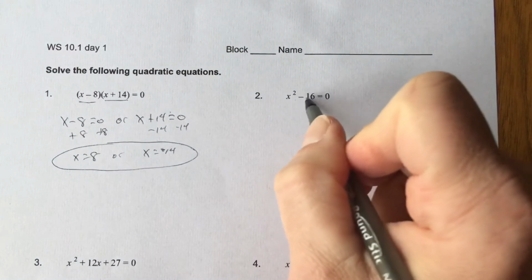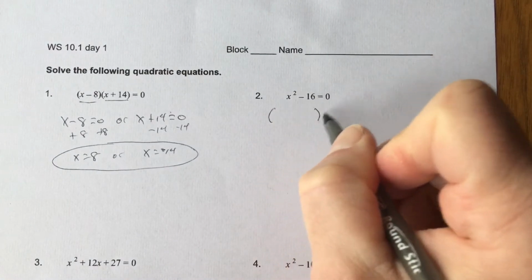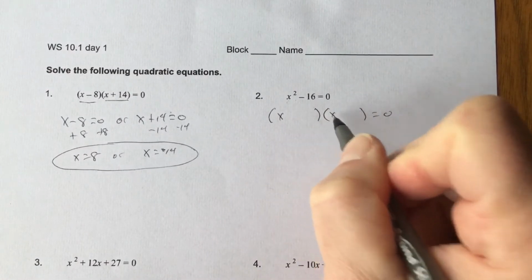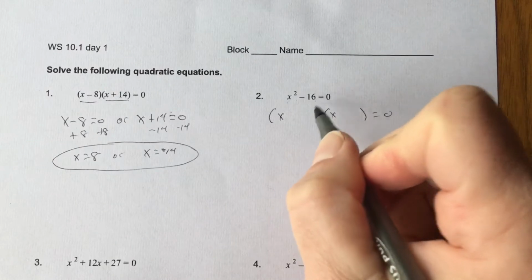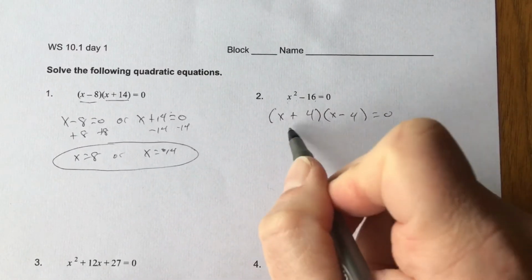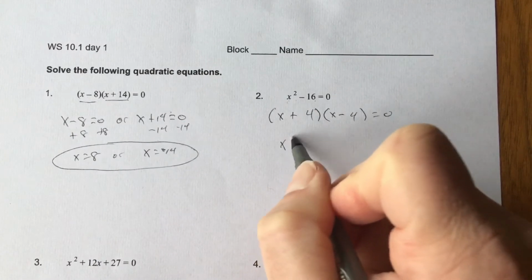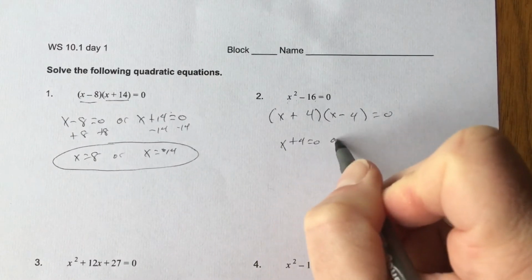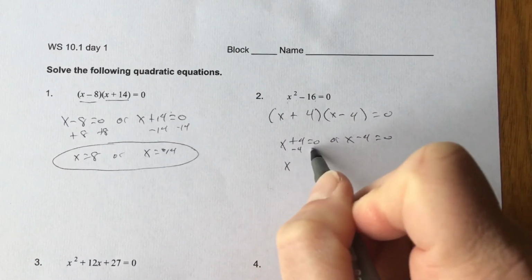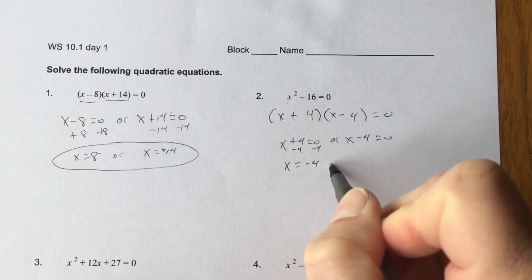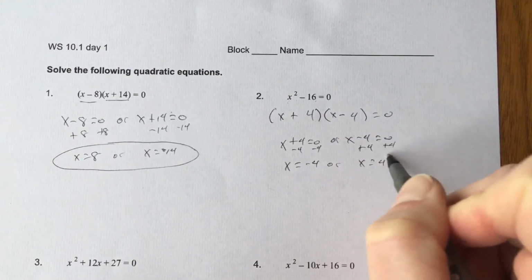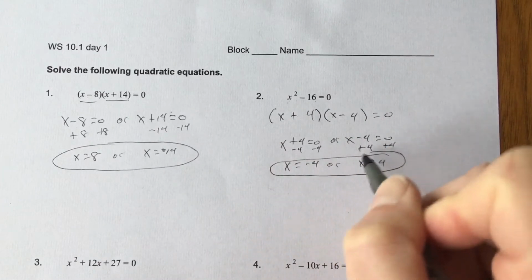So it's two terms subtracting. So right away I'm thinking about what multiplies to equal x squared, and that's x times x. And what multiplies by itself to equal 16, and that's 4 and 4. And one's plus, one's minus. And so I end up with either x plus 4 equal to 0 or x minus 4 equal to 0. And if I subtract 4, I get x equal negative 4 on this one. And if I add 4 here, I get x equal positive 4 on that one.